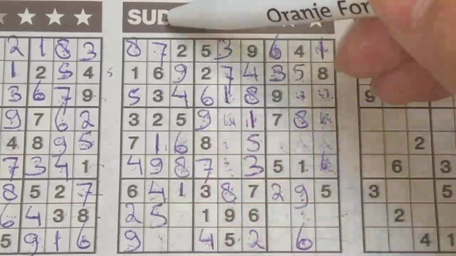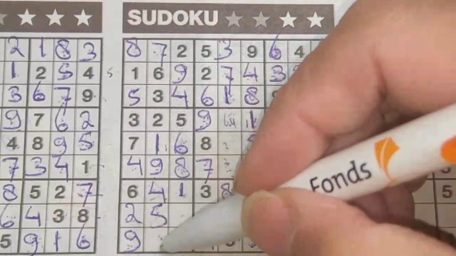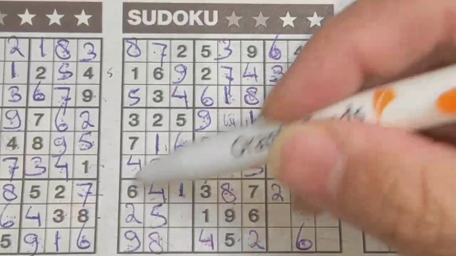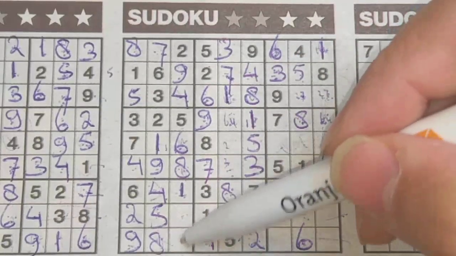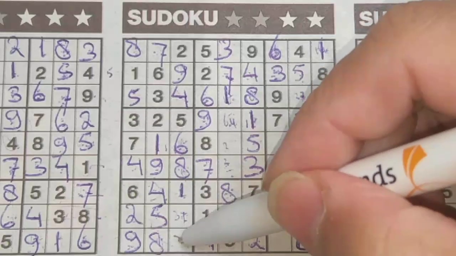The one number left in the second column for the number 8. 8, yes. 2 numbers left in this big square for the numbers 3 and 7. I cannot fill this yet. 3 and 7.